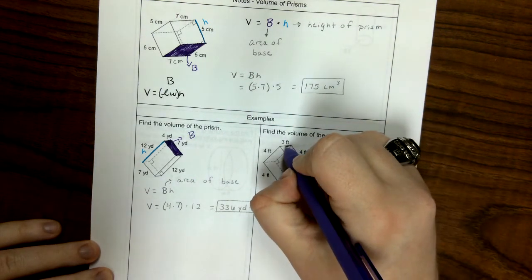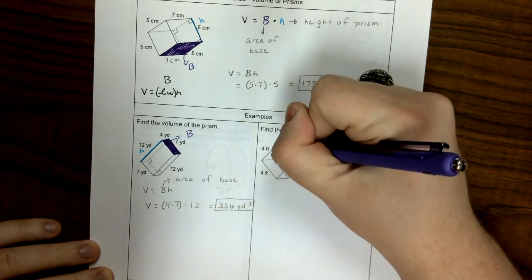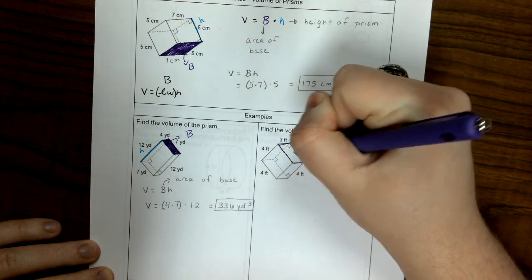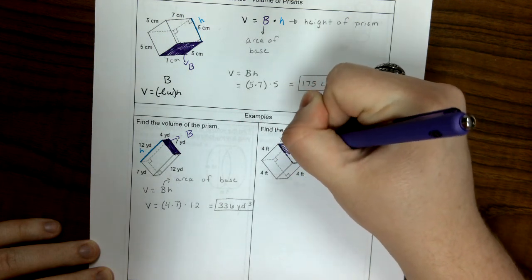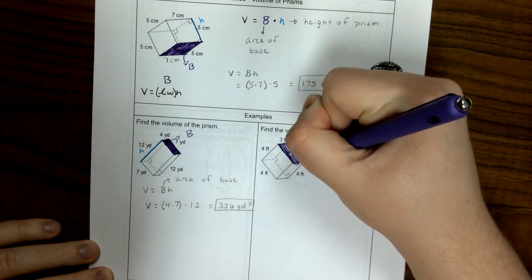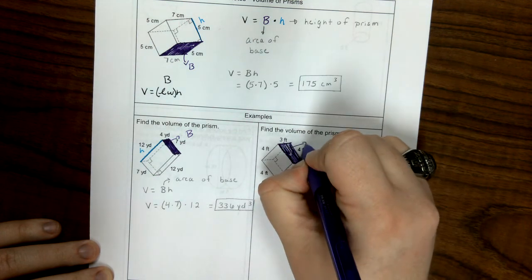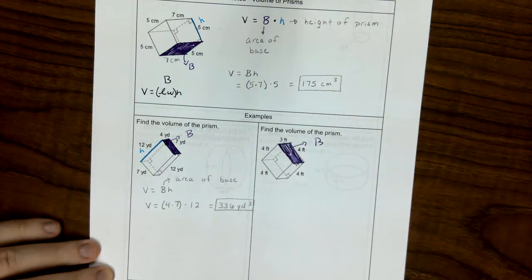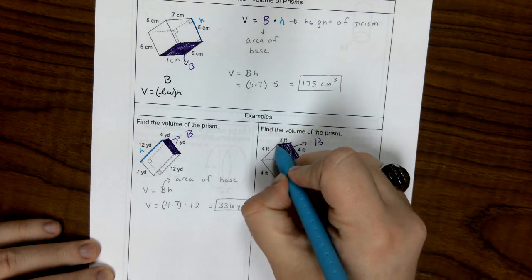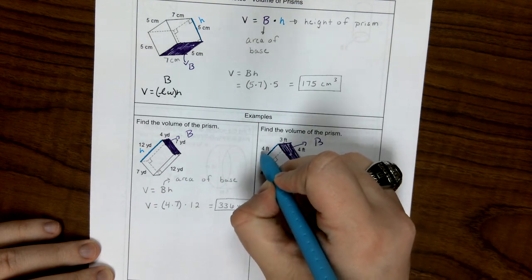Again, I'm going to let this top be my base. Which means that going this way, that's my height.